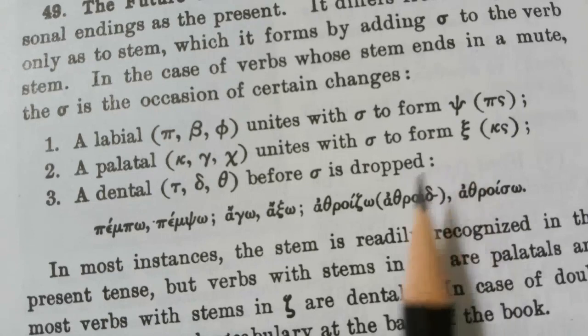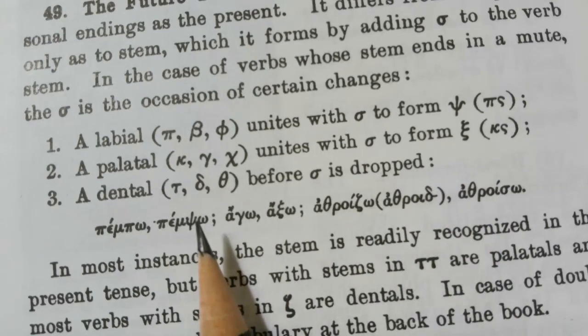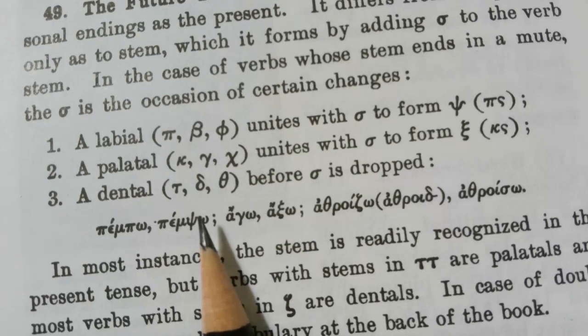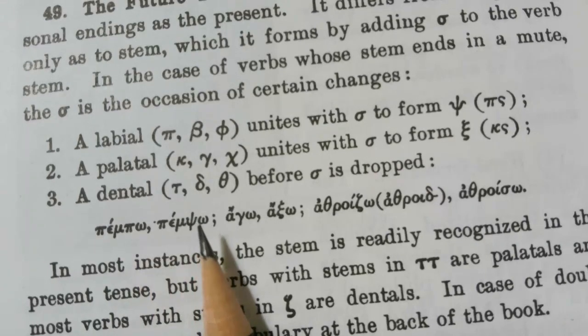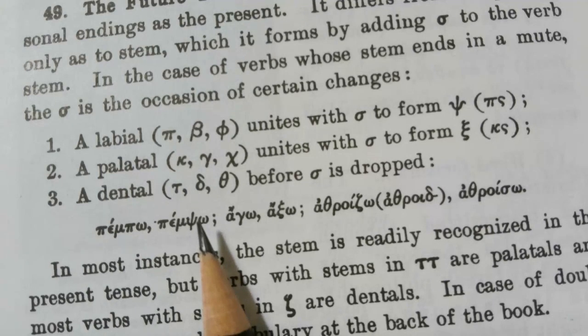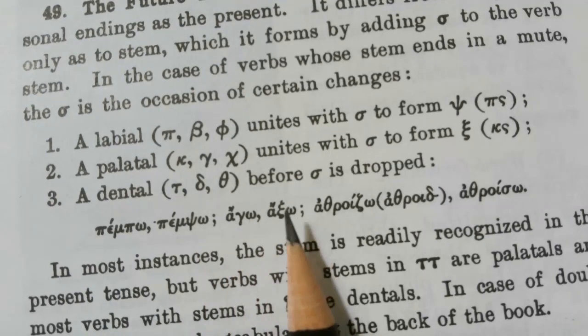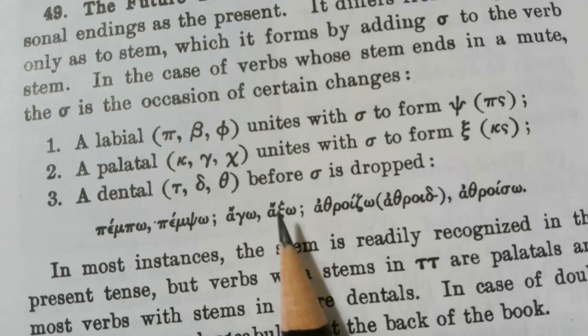So when you see pimps, you don't see a sigma there, but you know a sigma was added to it because you know what the first principal part looked like. All right, so you know that's a future because you know a sigma was inserted there, even though it morphed into a psi here because of the labial, and then a xi here because of the palatal. Okay, labial just means lips, palatal just means the upper part, the roof of your mouth.